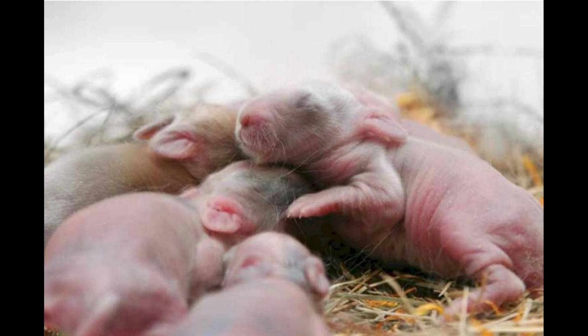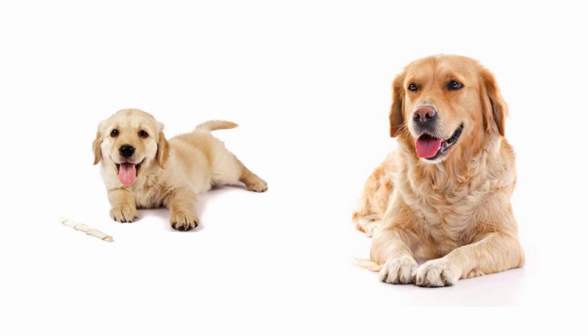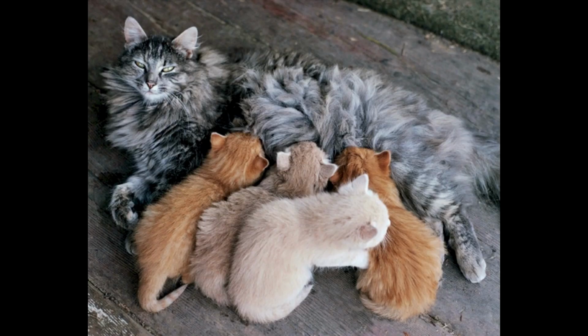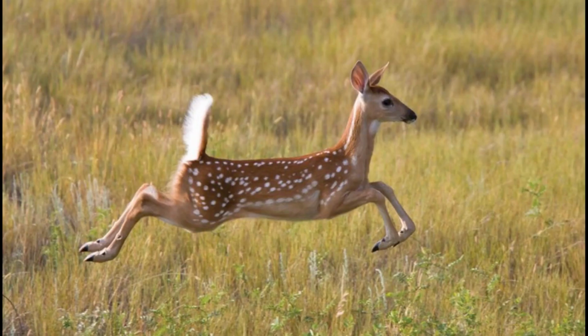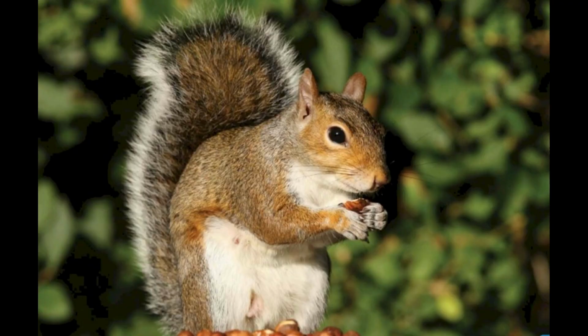They can have babies. Baby animals grow up and become adult animals. Then they have babies of their own. Animals can move around. Often they move around to find something to eat.